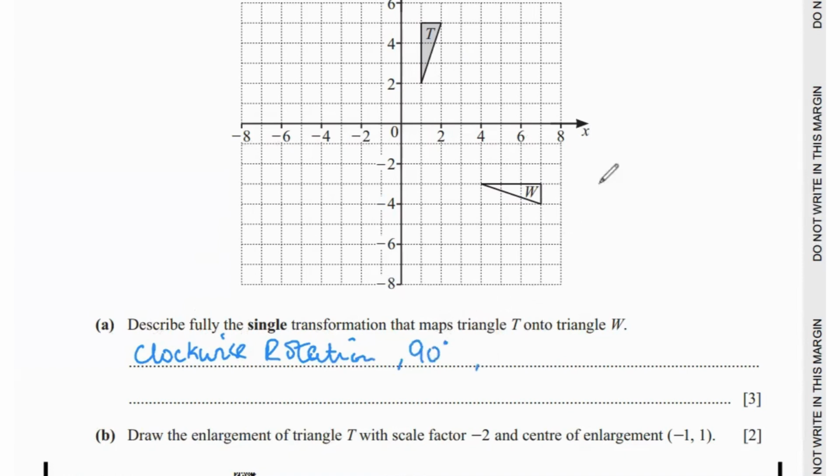Now to figure out the center, I'm going to join the relevant points with each other.